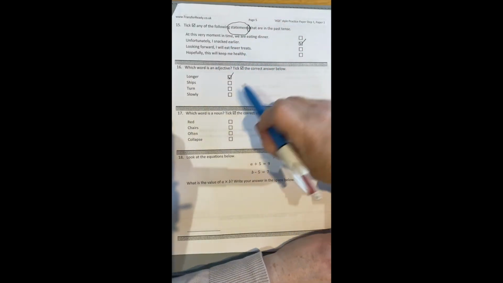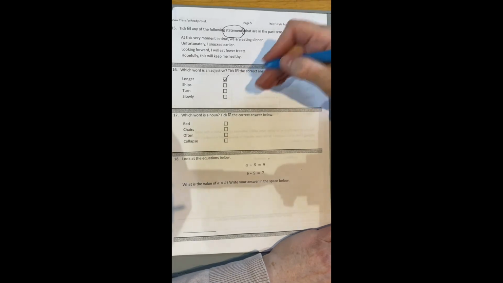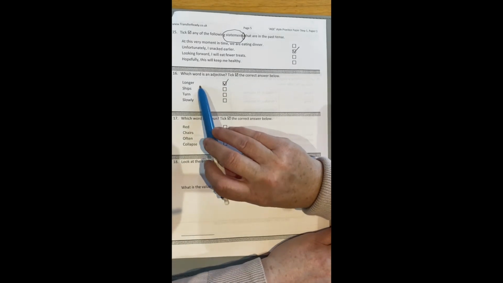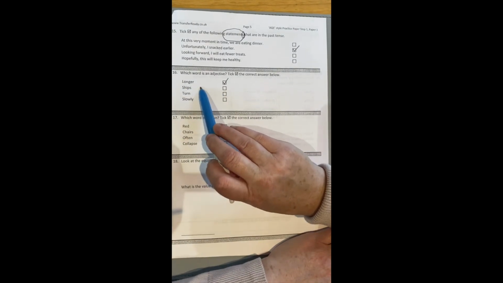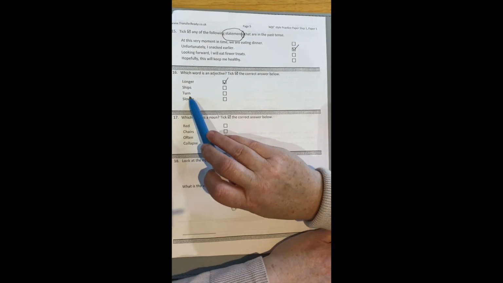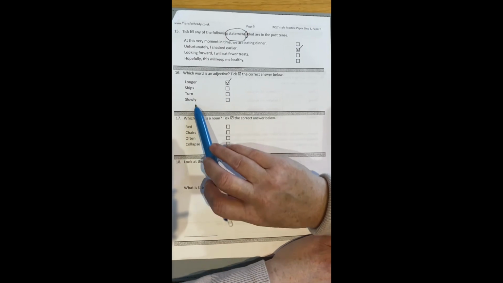Okay. Now you don't necessarily have to put banana. I just picked a noun because that's the best thing for you to do whenever you're trying to see what parts of speech they are: think of a noun and see if it works with it. Now sometimes it might not make sense, like longer sun, but you know that ship sun, turn sun, slowly sun doesn't make any sense, okay?